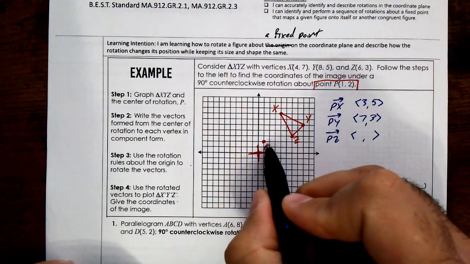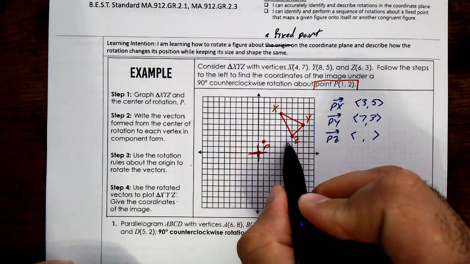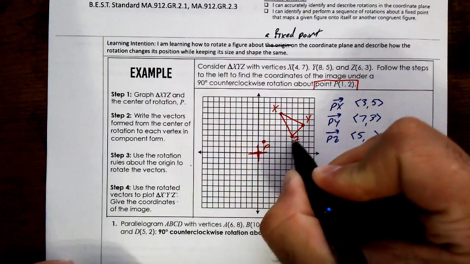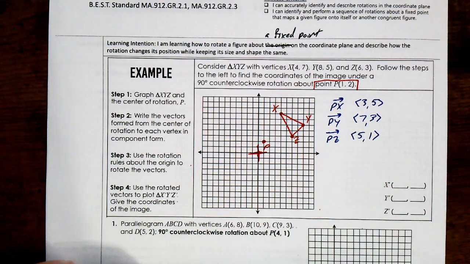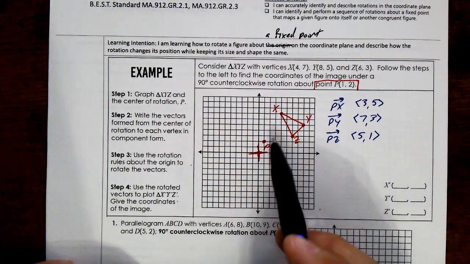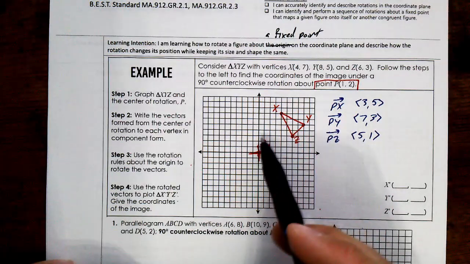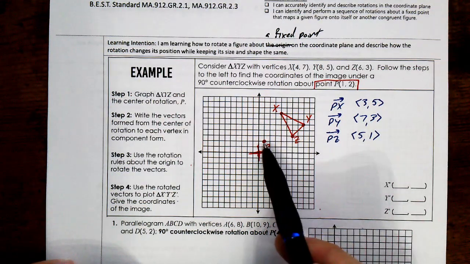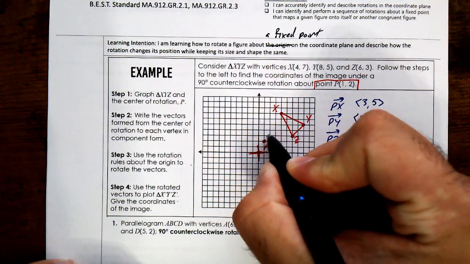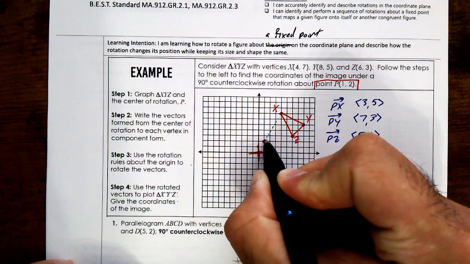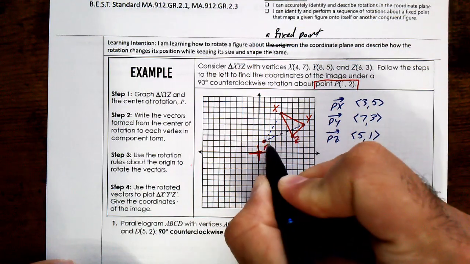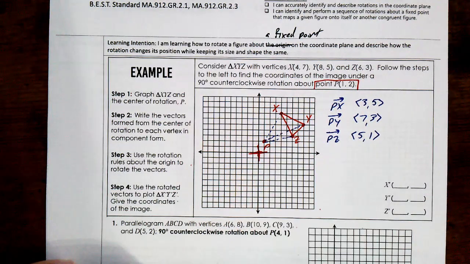P to Z. 1, 2, 3, 4, 5. And then up 1. That's the vector of P to X, P to Y, and P to Z.